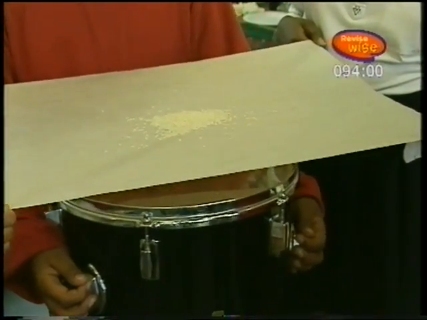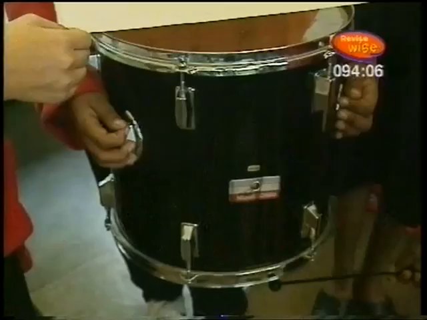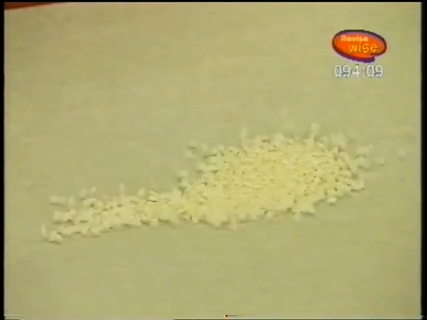So if the vibrations travel through the air and reach the paper, that will make the rice jump. So if the rice jumps, that proves that vibrations travel through the air. Let's see. So there you are. Sound vibrations travel through the air.